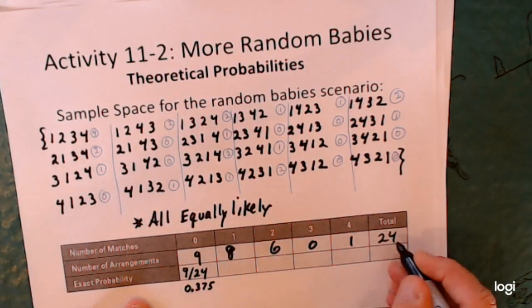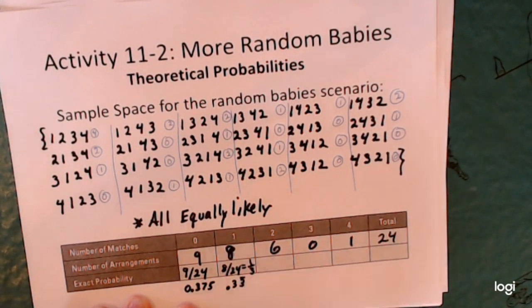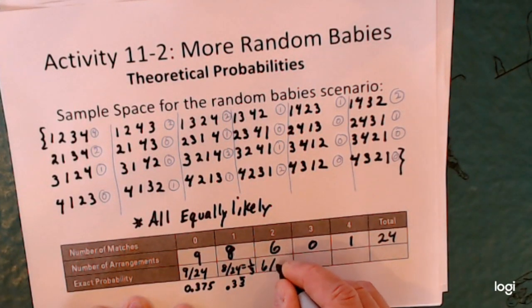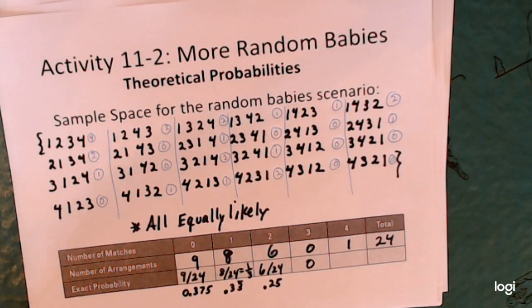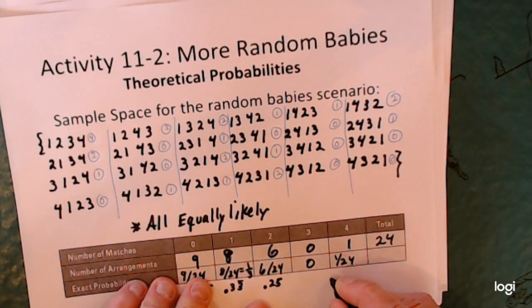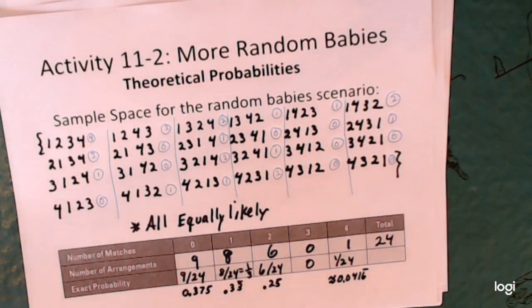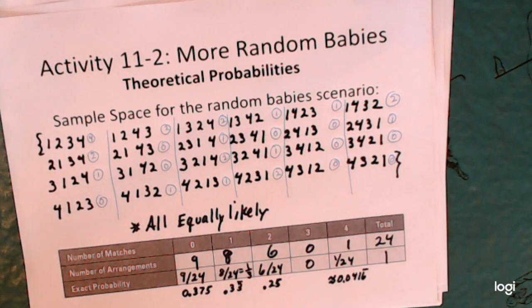Okay. 8 out of 24 is a third. So that's 0.33 repeating. 6 out of 24 is a quarter. So that's 0.25. 0 out of 24 is 0. And 1 out of 24 is just about 0.0416 repeating. Okay. All right. If you add up all those probabilities, add up all those fractions, you get 24 out of 24, so you'll get 1. All right. Okay, so we covered all our possibilities.